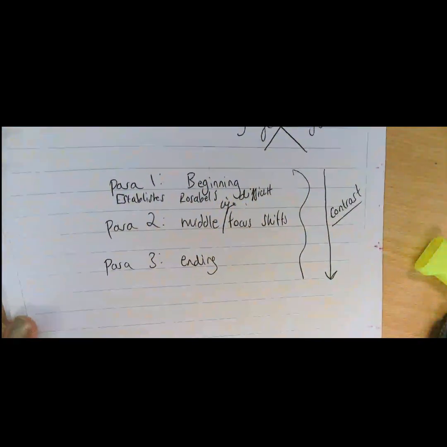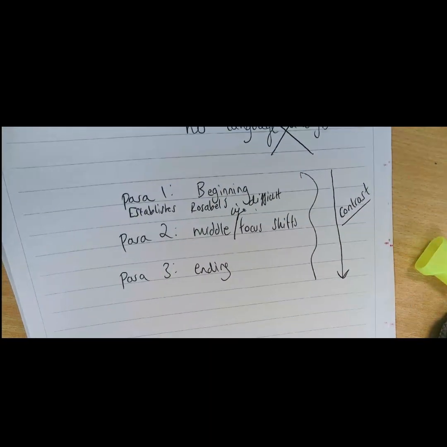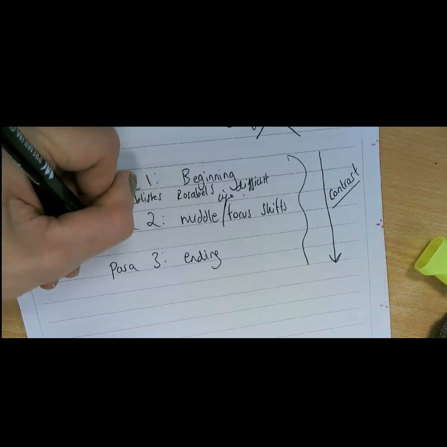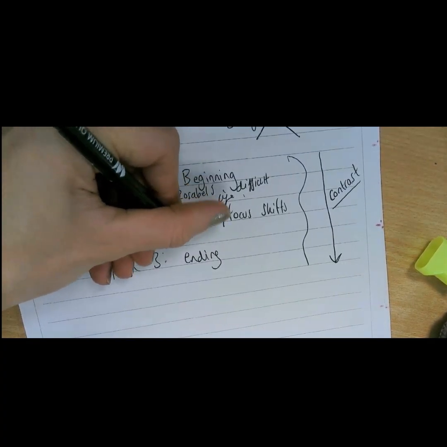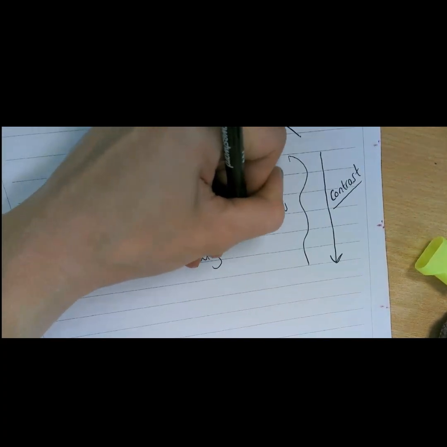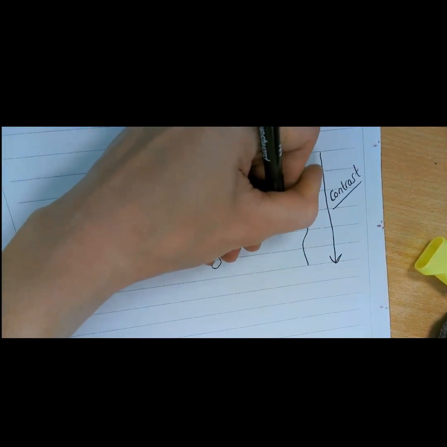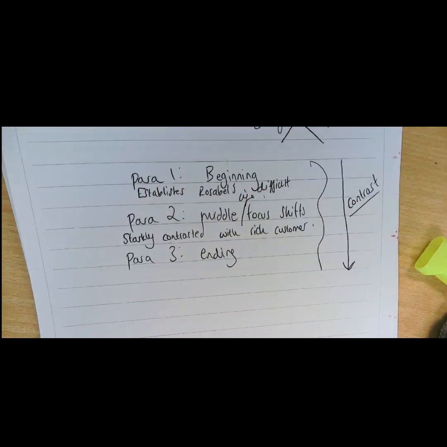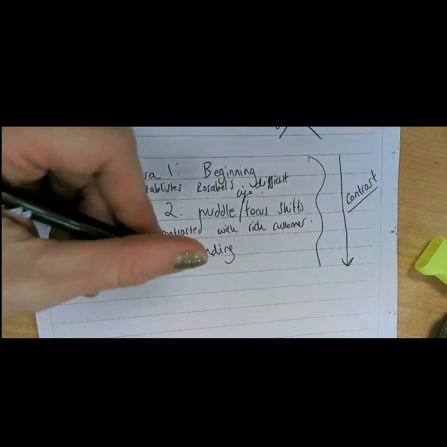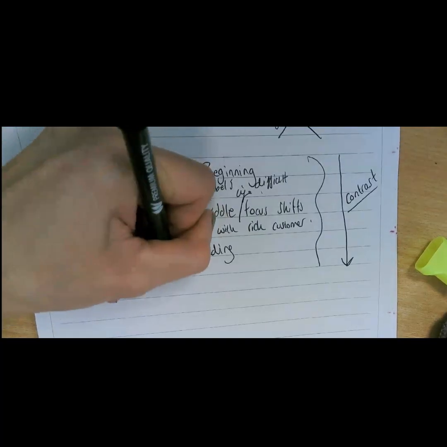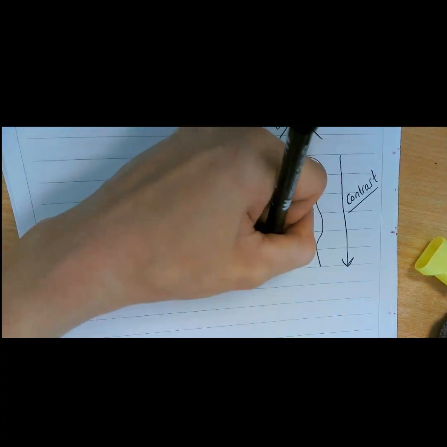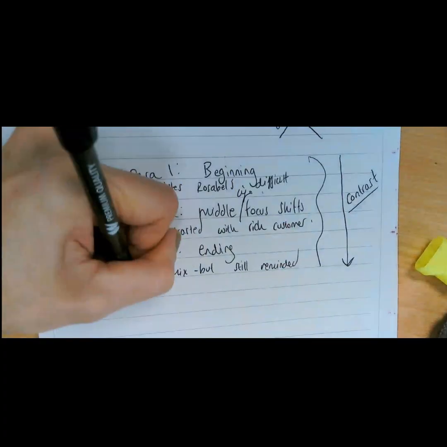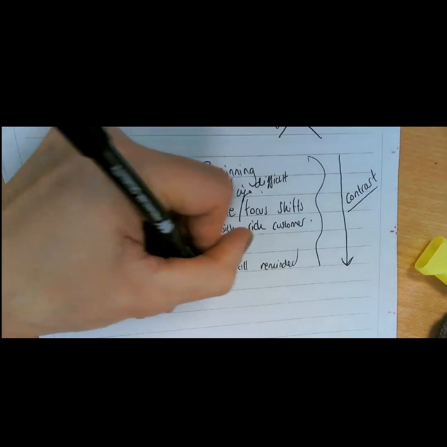So back to my plan. This establishes Rosabel's difficult life. In paragraph 2, it's starkly contrasted with rich customer. This is just my very little plan that's not particularly detailed, but that's all you need. And then ending, I'm going to say, worlds mix, but still reminded of a real divide between the two.